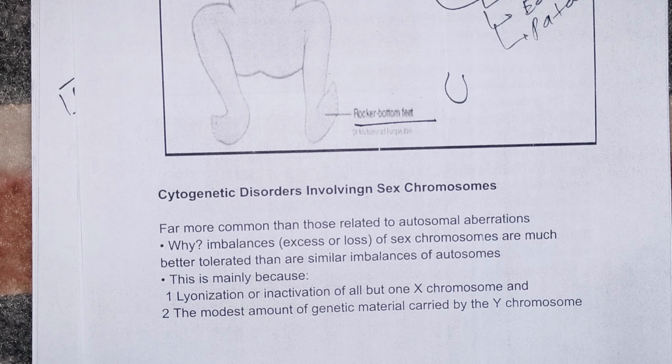Just answer the question: does this chromosome carry any gene? No, this chromosome does not carry any gene. And in female, this chromosome, not in all cases but in a few cases, is lionized. That means it is inactivated and does not carry any gene. So we are already programmed, or already have the ability, to tolerate the loss of genes from the sex chromosome.